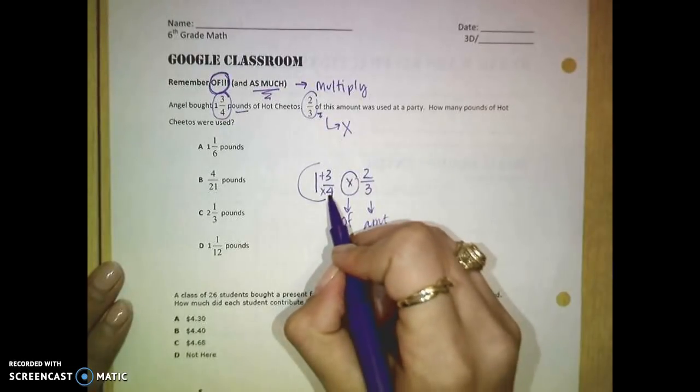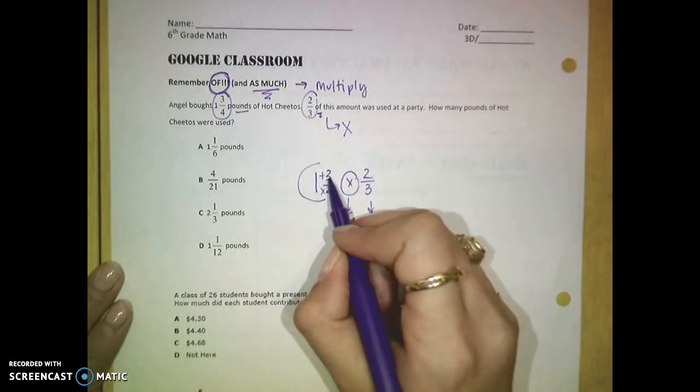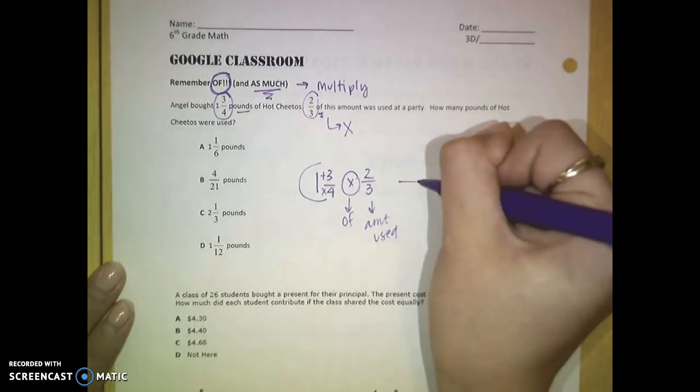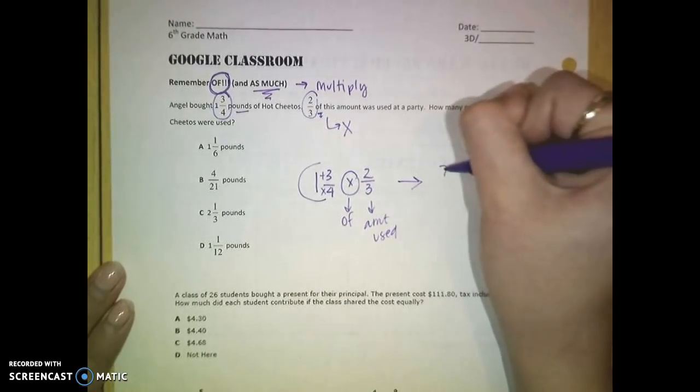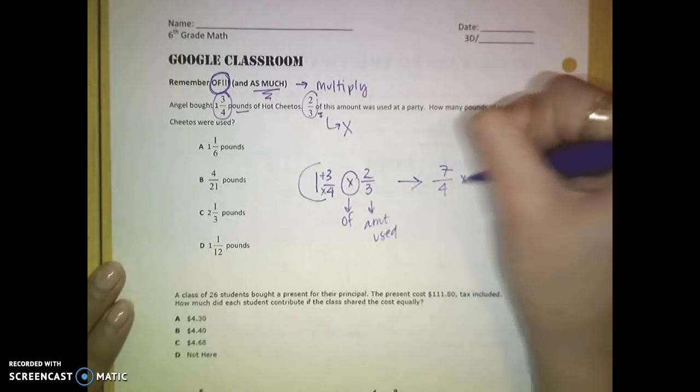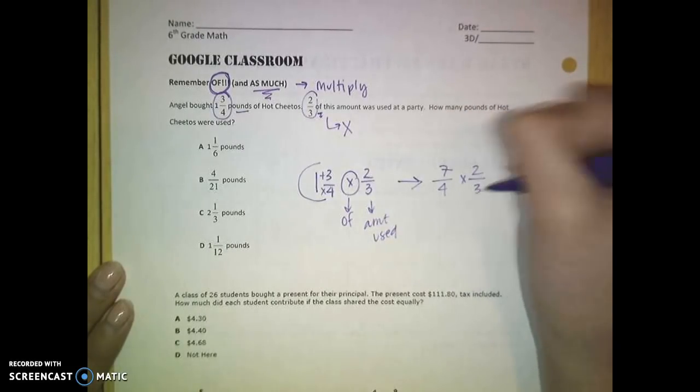So I'm multiplying 4 times 1 and then adding 3. I end up with 7 over 4 times 2 over 3.